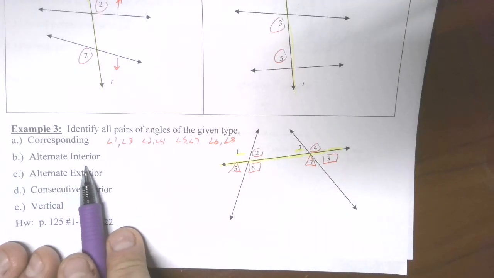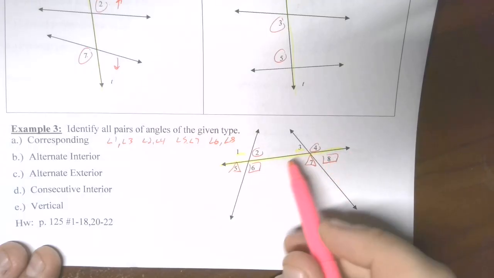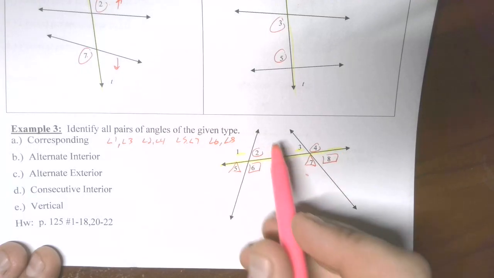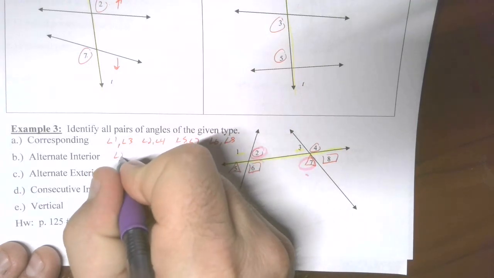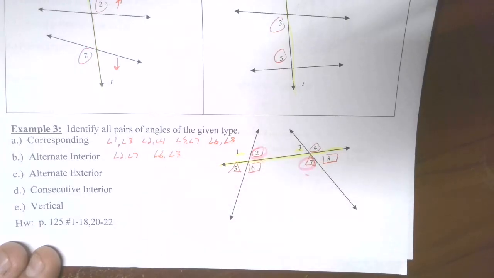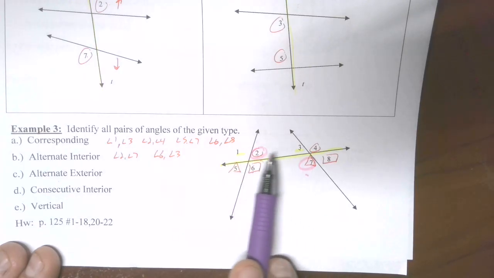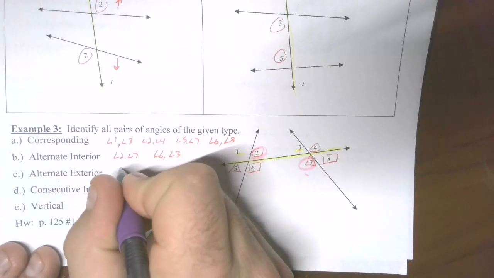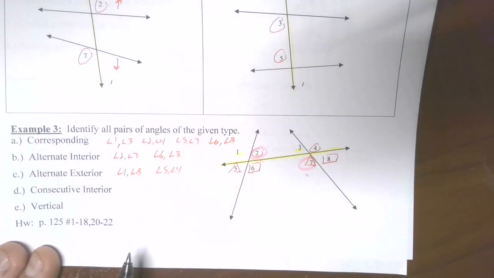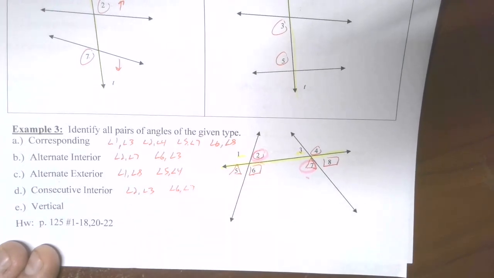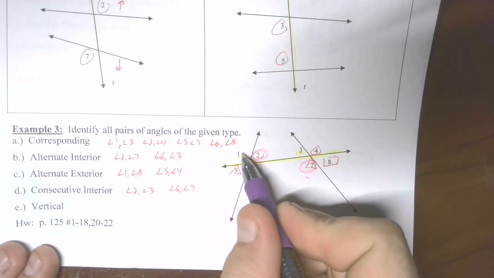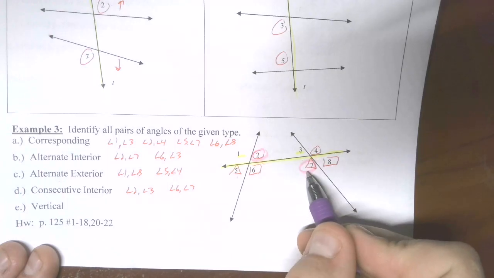A pair of alternate interior angles: the interior angles are 2, 3, 6, and 7, by the way, right? So the alternating ones would be 2 and 7, and 6 and 3. A pair of alternate exterior angles would be 1 and 8. Those are outside angles. They alternate. And so does 5 and 4. A pair of consecutive interior angles would be like 2 and 3, and 6 and 7. And then a pair of vertical angles would be 1 and 6, 2 and 5, 4 and 7, 3 and 8.